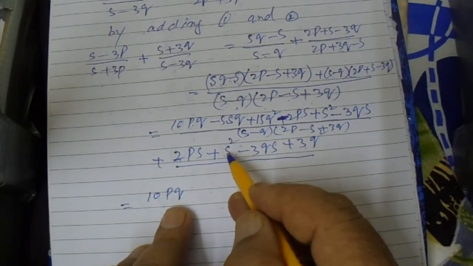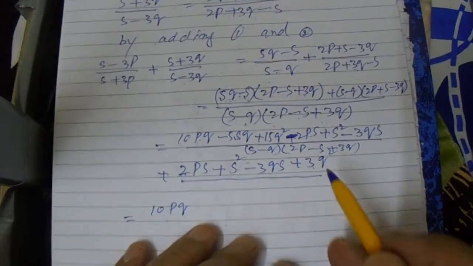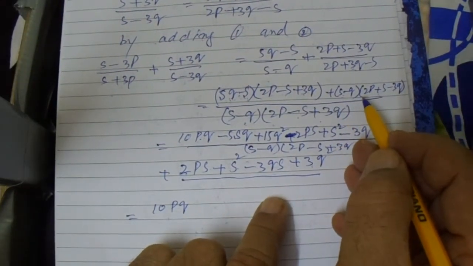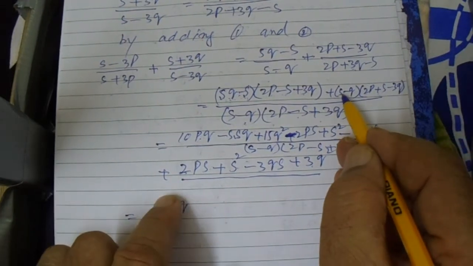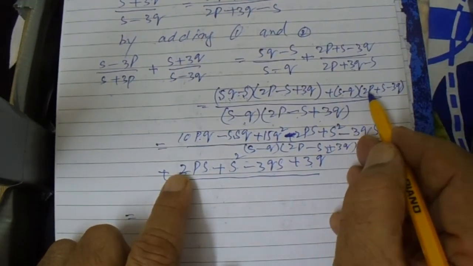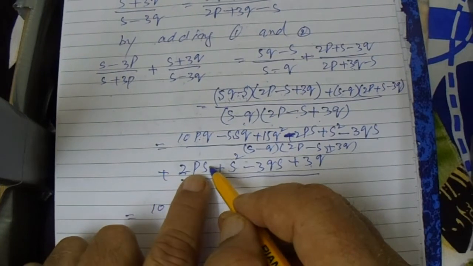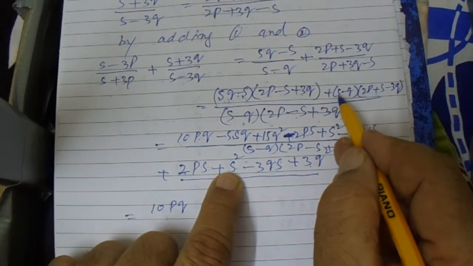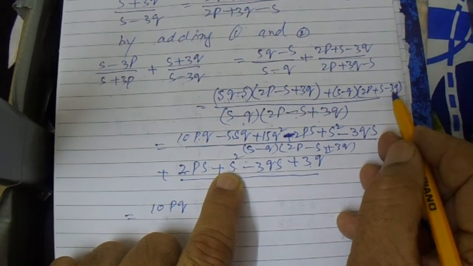10pq. And see, again here I have a mistake, and this multiply by this 2ps, this, okay, this multiply by this s square, and this multiply by this minus 3qs.